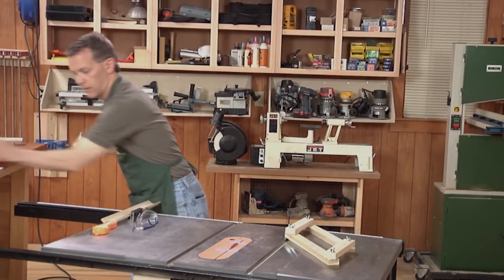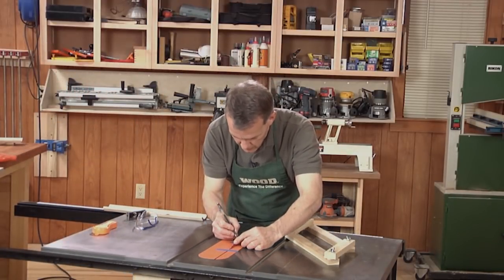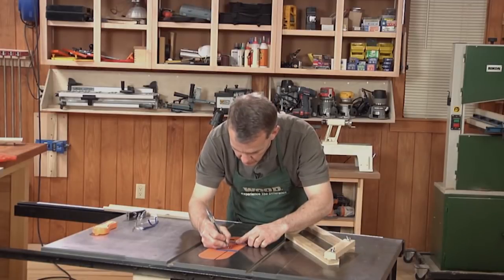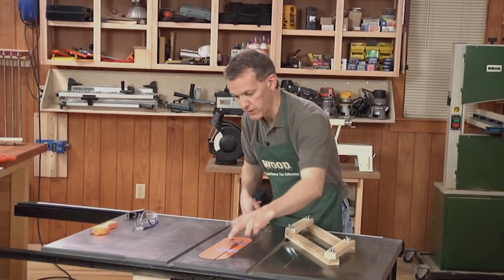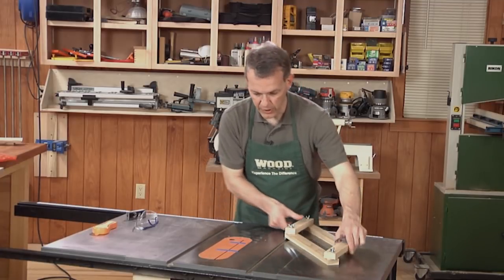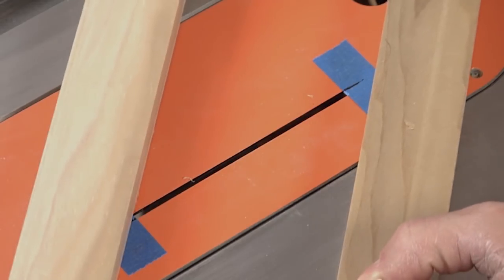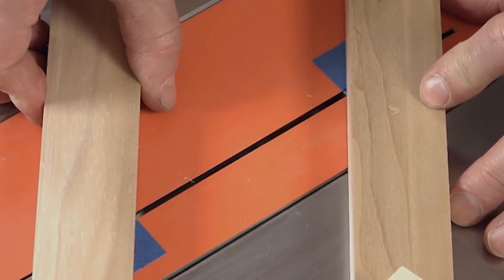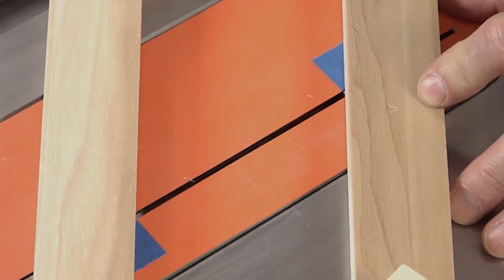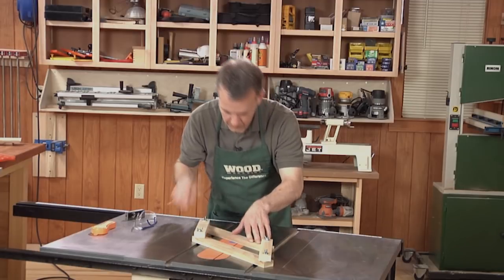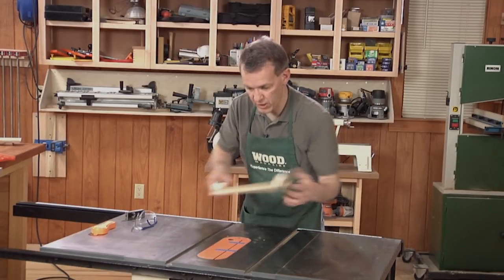Next, I'm going to make a couple marks. One, where that front tooth comes down and where the back tooth comes up. Now that I've got these marks made on the blade, I'm going to lower the blade completely below the table. These marks are going to help me position my jig. Simply pivot the jig until the inside edges of the jig align with those marks. And at that point, I'm going to make a mark right along the inside edge of this fence here. Okay, with that mark made, I can take the jig off. I'm done with that.